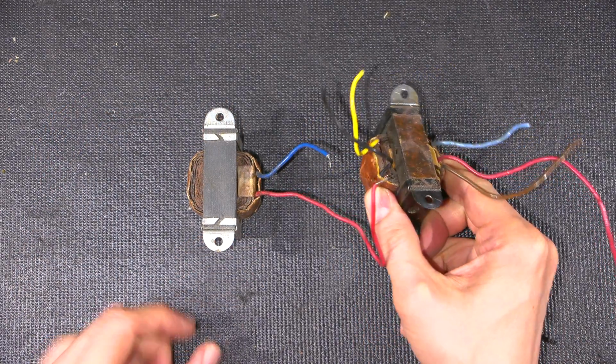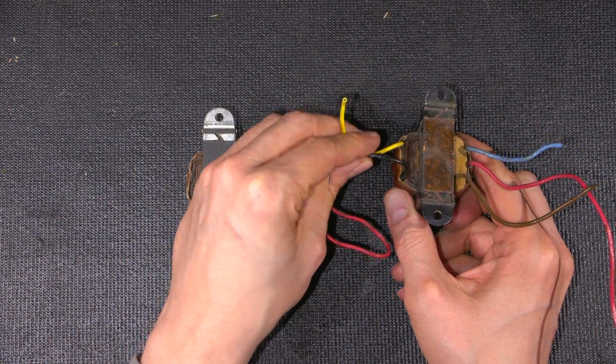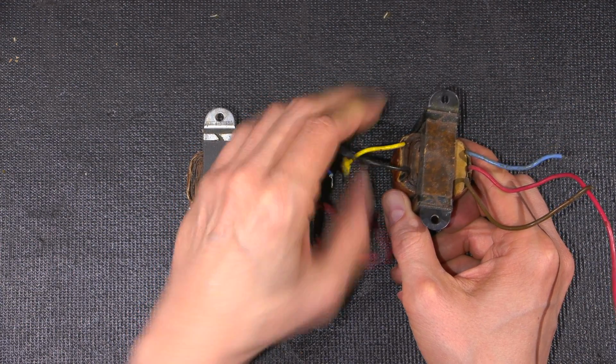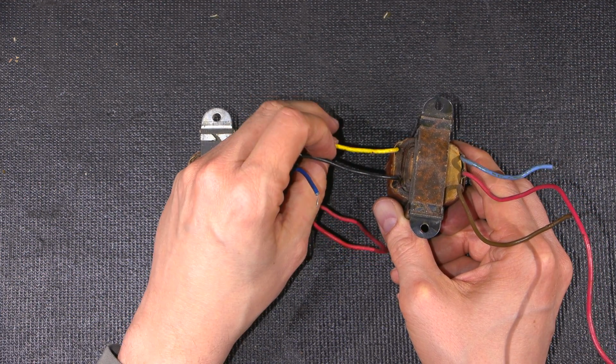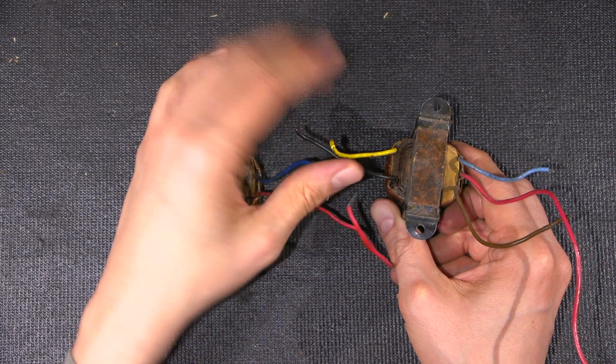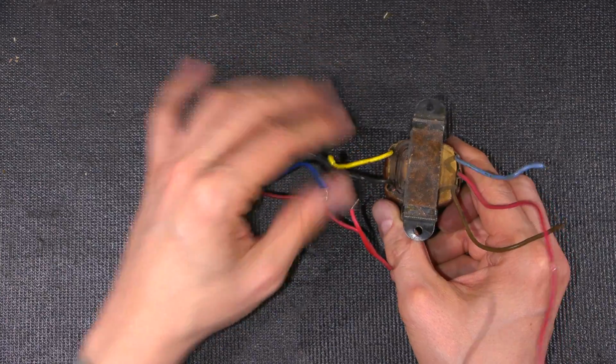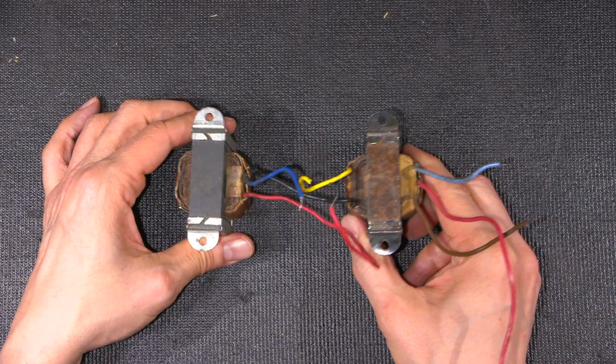You'll very commonly see these. The lead coloring on the secondary side changes a little bit. Sometimes you'll see a black, a green, an orange, and sometimes a yellow lead, just depending on how many taps there are on the secondary side. And we'll cover more of that in the future.